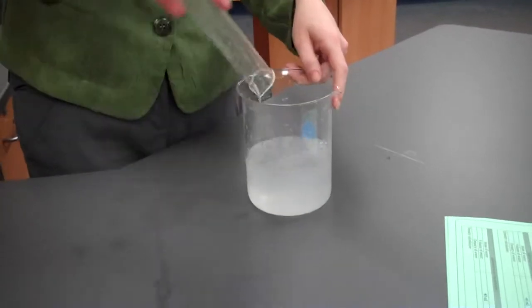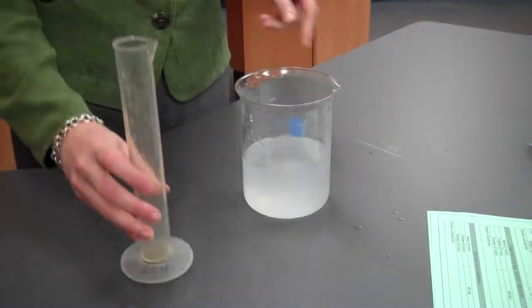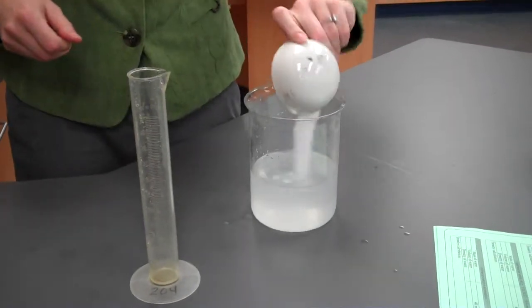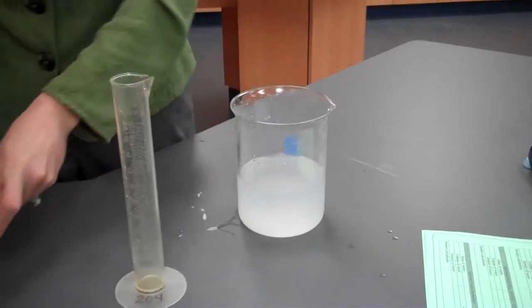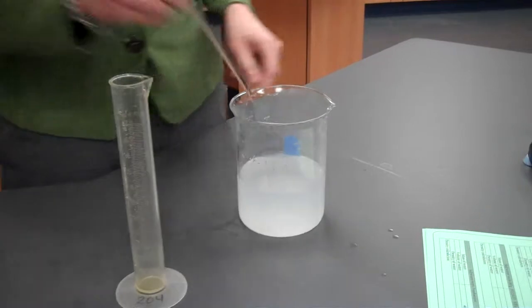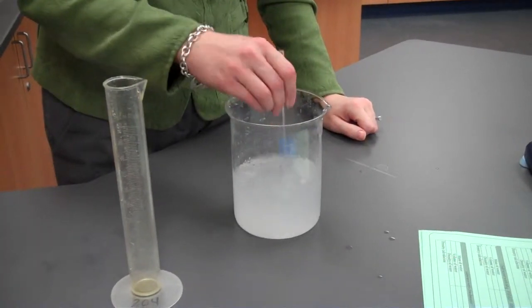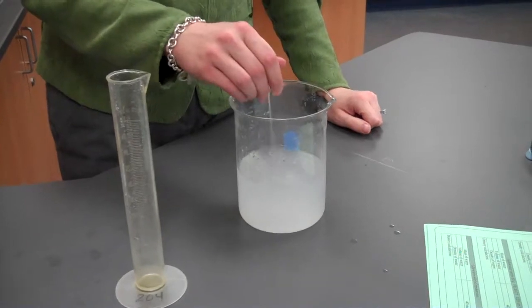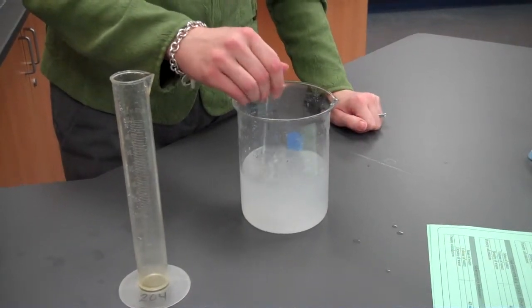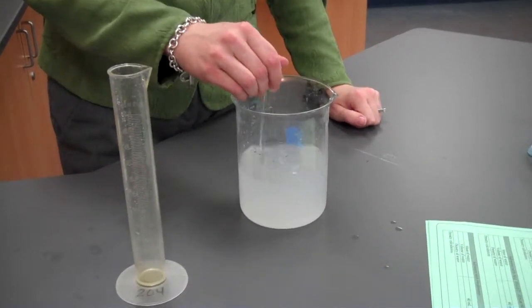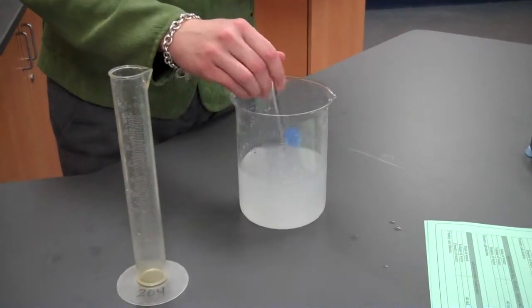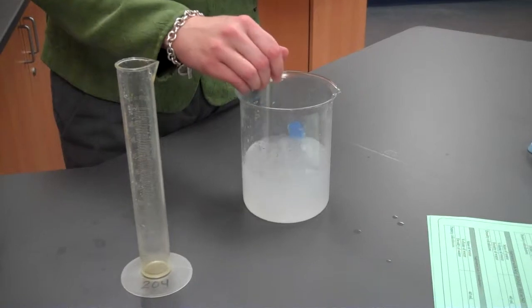We're going to dump that back in here. We're going to add 10 more grams of salt. So this is a saltwater solution with 50 grams of salt.